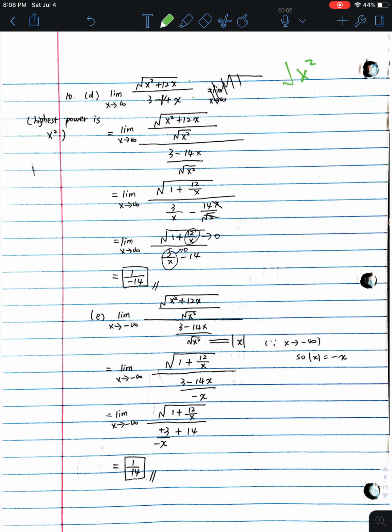But don't forget there is a square root outside it. So it's the square root of x squared, which is the absolute value of x. So we need to divide both the numerator and denominator by the square root of x squared.